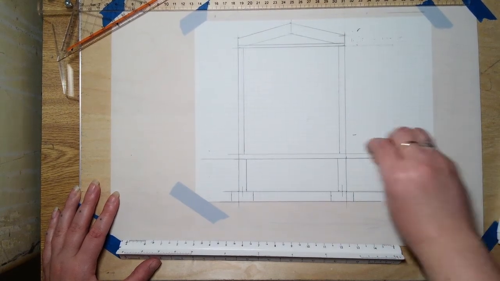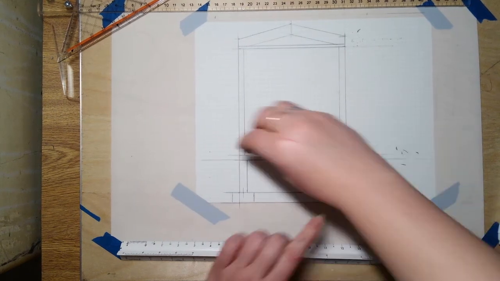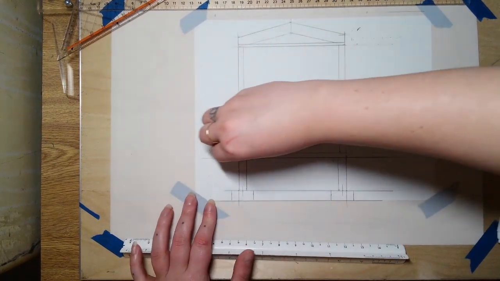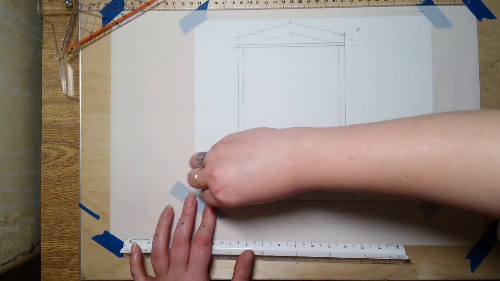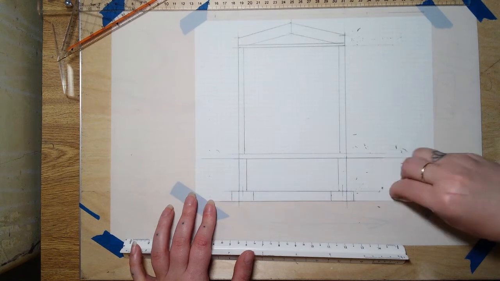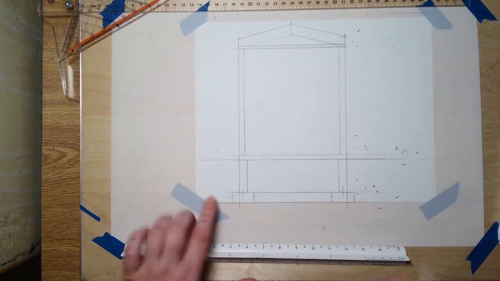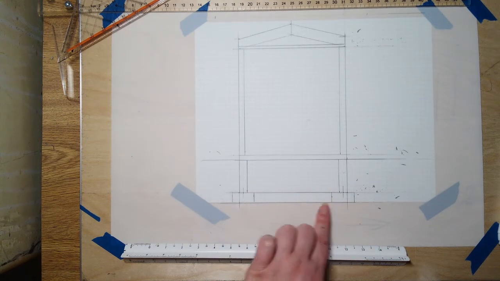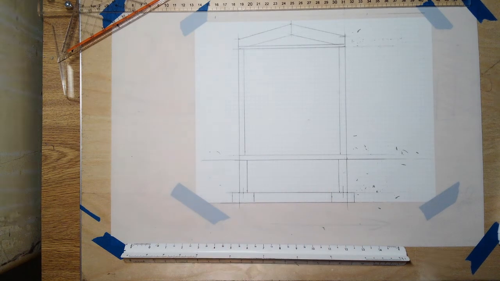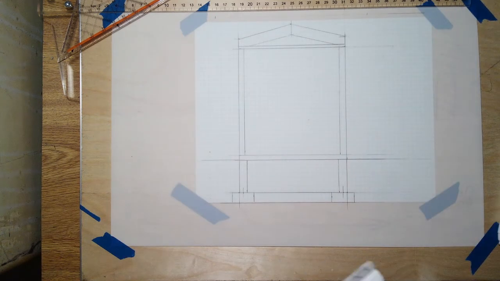I'm actually going to keep this one because that is my grade line, so I'm going to want that going across my whole building. I'm going to keep this part of my footing as well, and that's just going to help us define some things related to line weights with this practice.